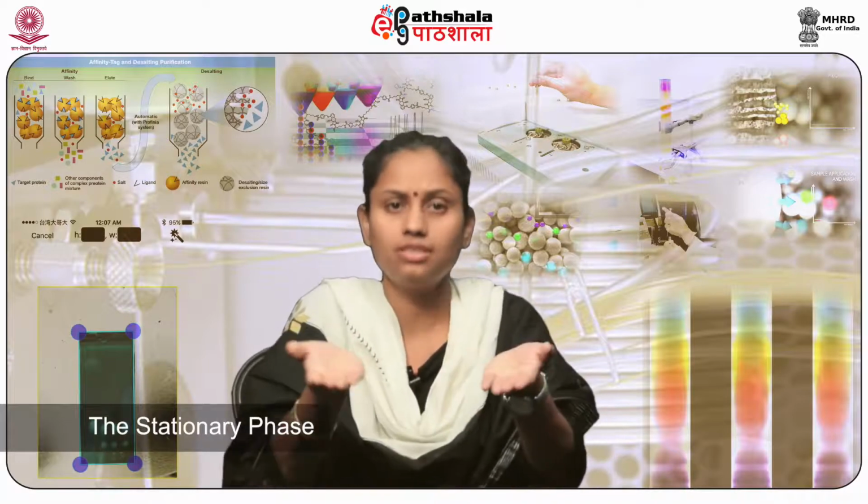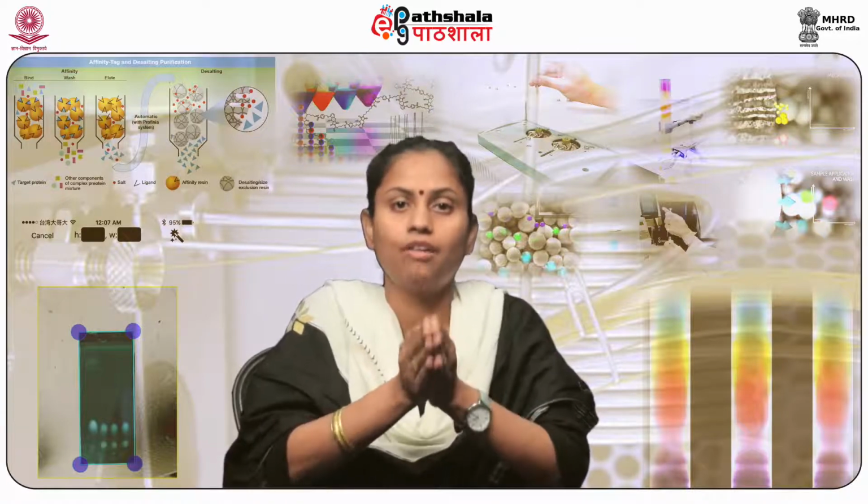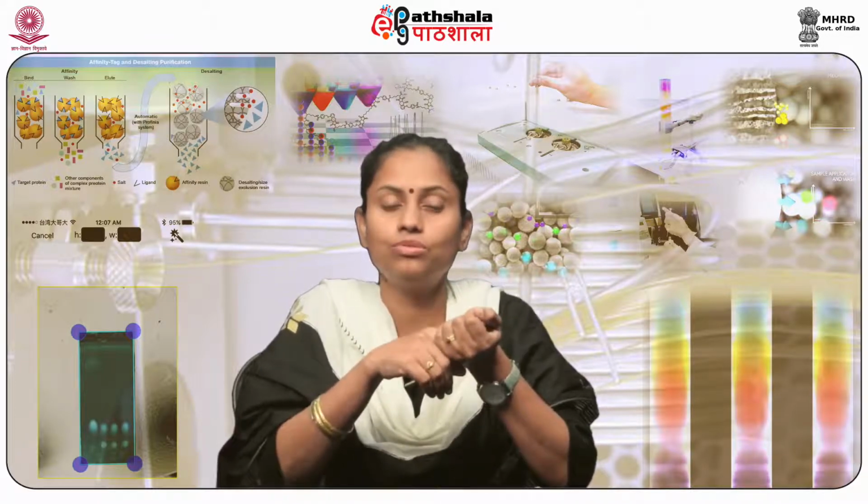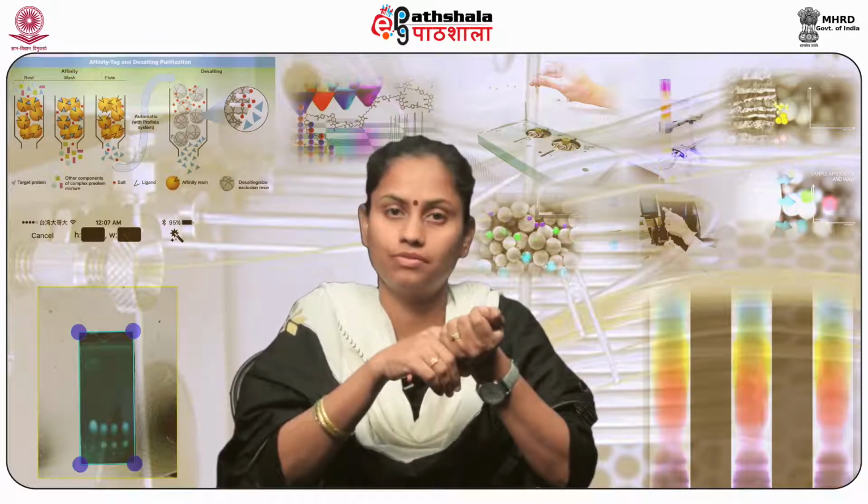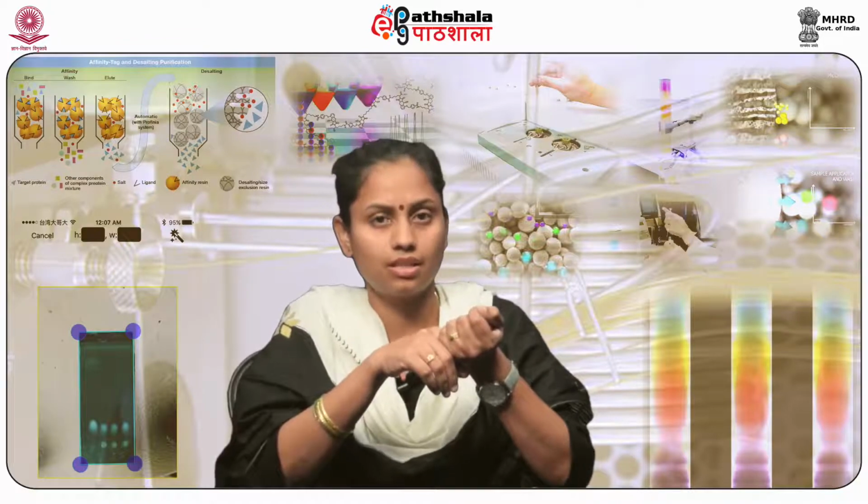So what is a stationary phase? This phase is usually fixed in place for carrying out the chromatographic procedure. A very simple example of a stationary phase is silica, which is used in thin layer chromatography. Another example is cellulose, which is used in paper chromatography.